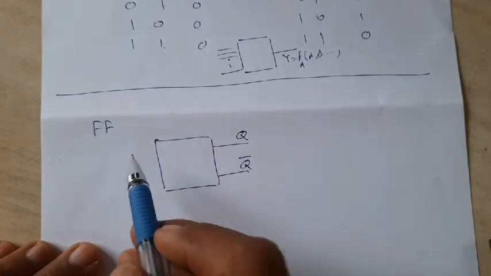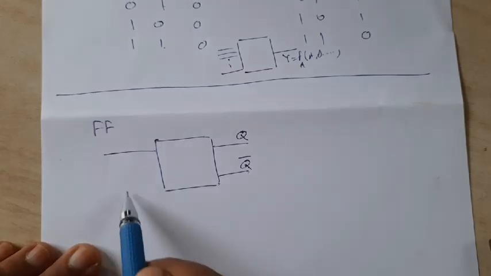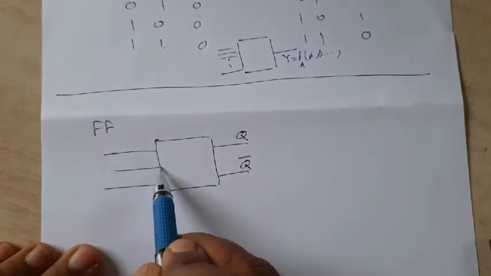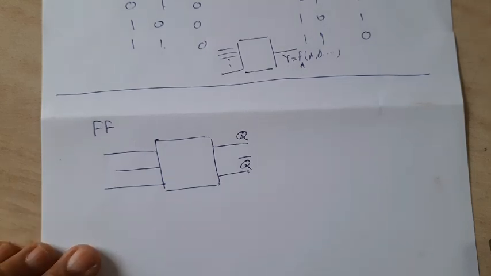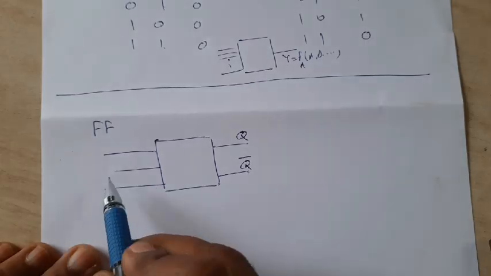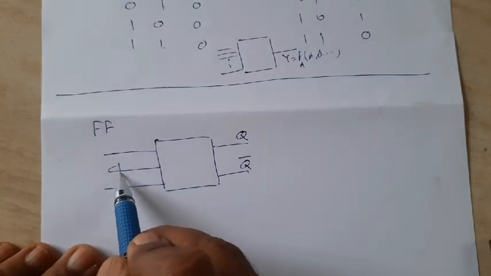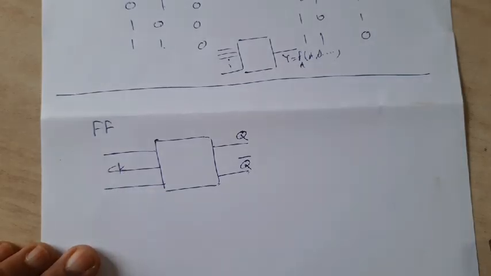Now typically a flip-flop may have 3 inputs. I am calling it as it may have. It depends on which type of flip-flop we are discussing. Out of these 3, one is definitely clock if it is present, and it may happen that there is no clock. We will have to begin with that.